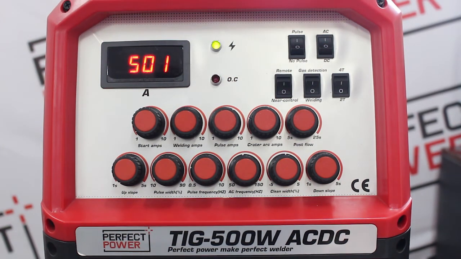My friends, for professional welders, about 5% of customers will choose the pulse function. When you choose the pulse function, please make sure you are a professional welder. And the AC and DC are for different material welding.